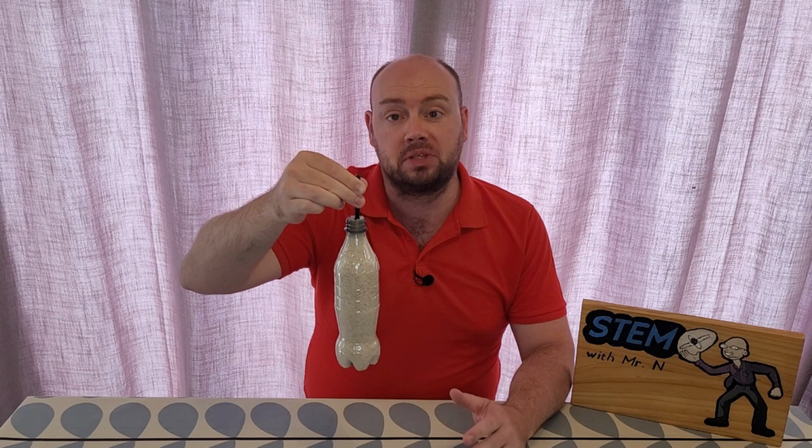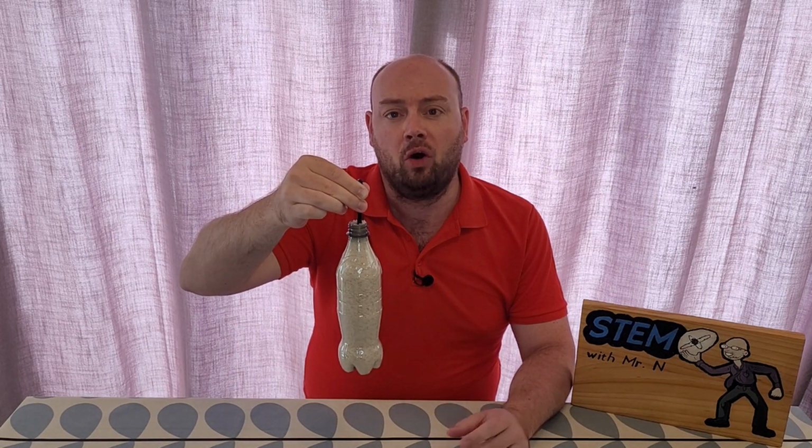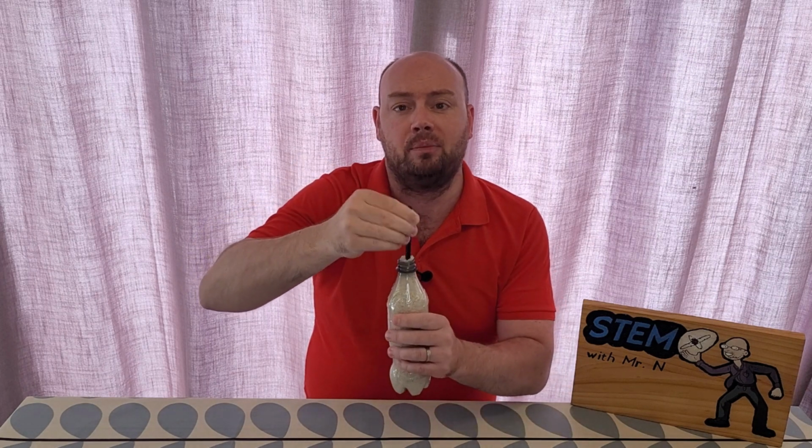If I want to get the chopstick out of the bottle, I could either shake the bottle up and down and it will fall, or I could just take hold of the bottle and pull the chopstick out. And the force of me holding the bottle and pulling the chopstick overcomes that friction between these two objects.